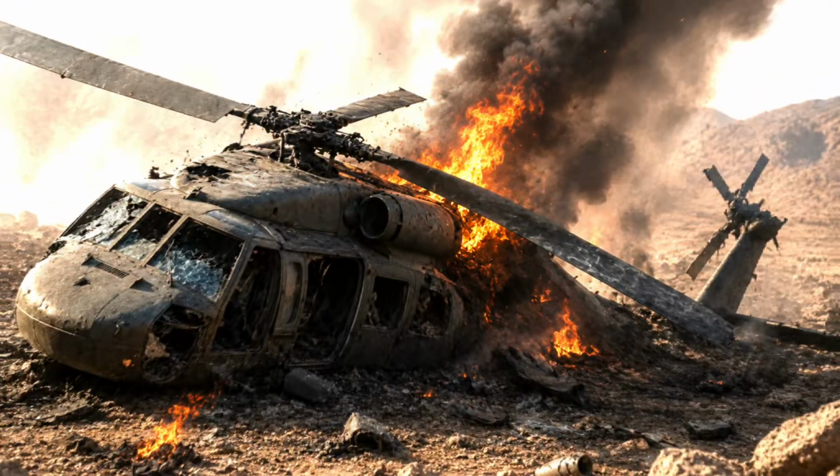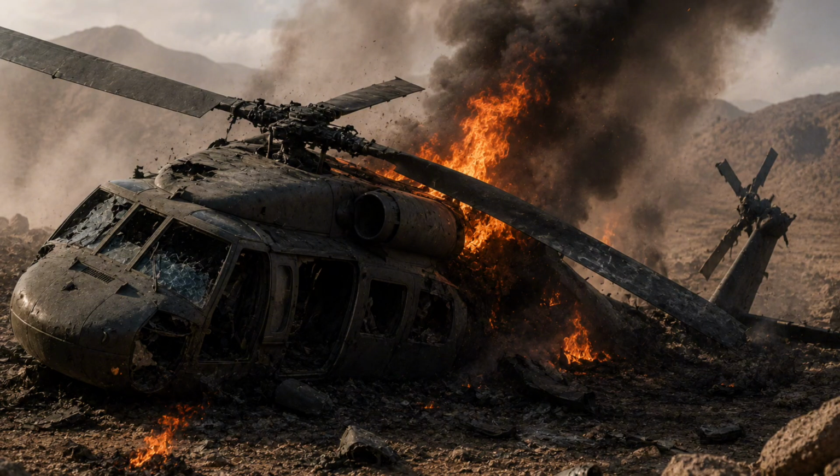Putting the three elements together, let's look at an example. Imagine a service member is involved in a helicopter crash while on active duty. During the crash, the service member suffers a serious injury to the right shoulder and receives treatment before returning to duty.